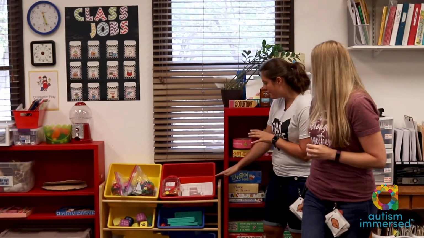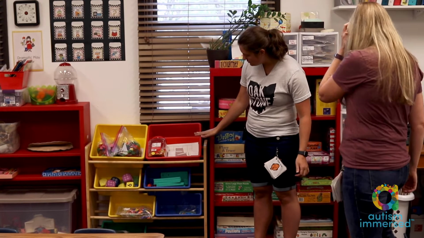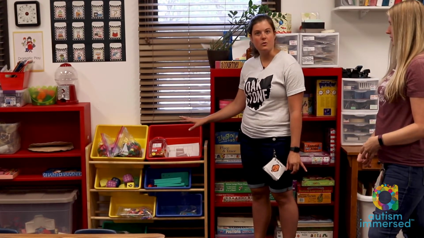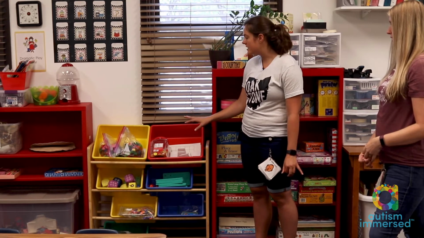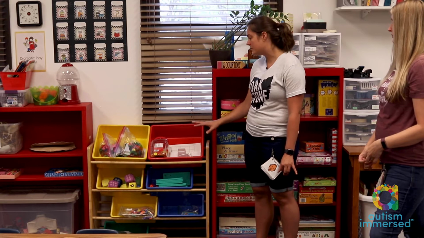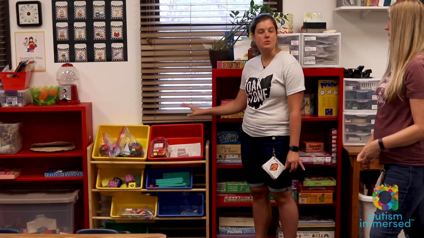And we have our math area. We have different bins for different math games or math manipulatives. Everything has its own space. And this is sometimes open during free play if they want to do math things. Other times it's not, and we just use them during math time.